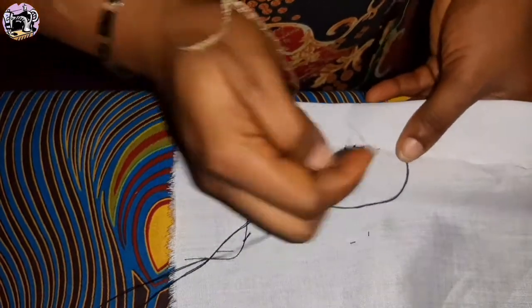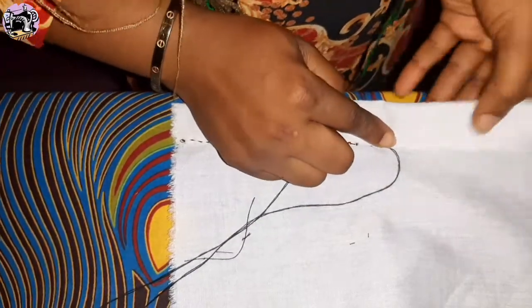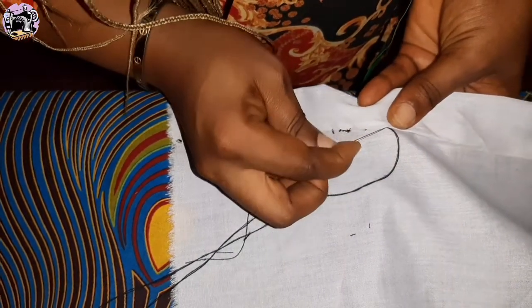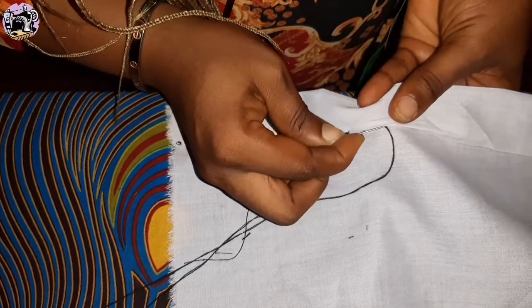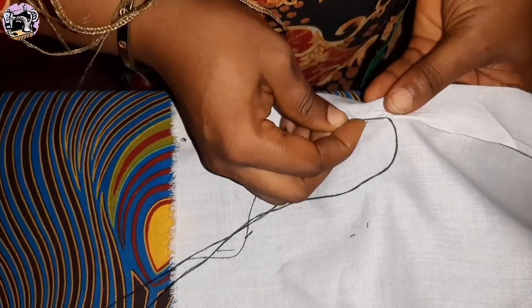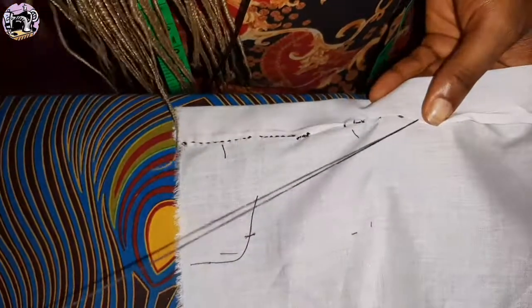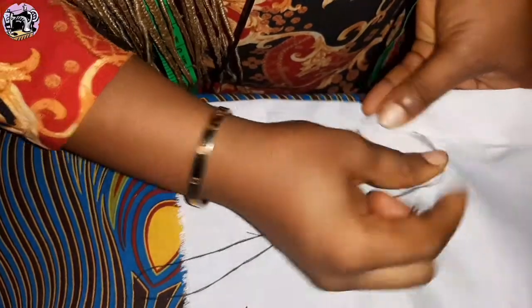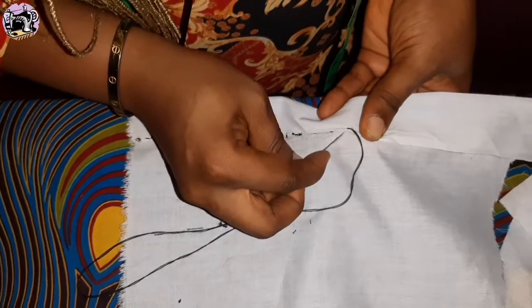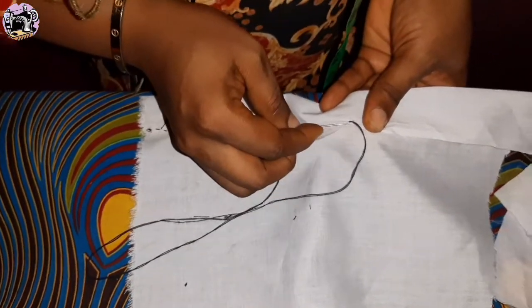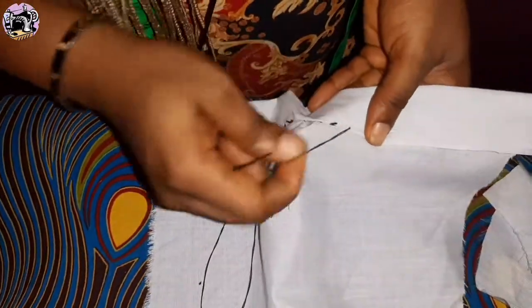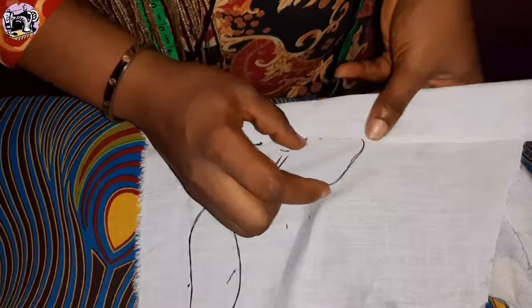Can you see I've locked it inside? Then I'll fold the bottom side carefully again. I'll pick it from here, move into the side of this, I'll come out of here again and lock that one inside. Can you see? And then I'll pick another one and move inside of here again and out. So that's how you keep going till you're done hemming your cloth.